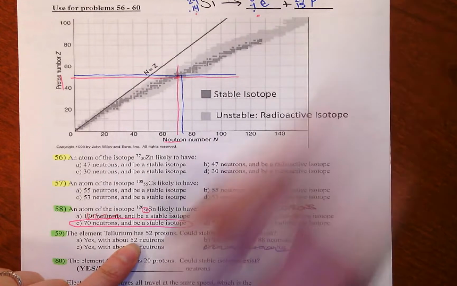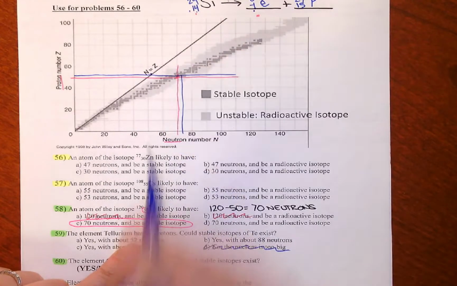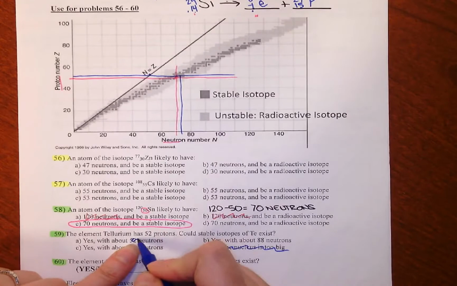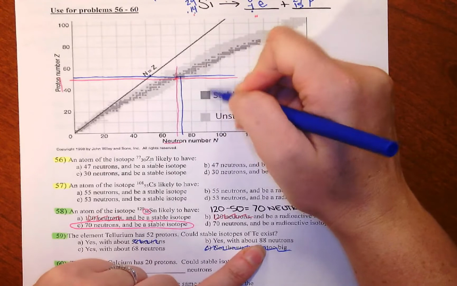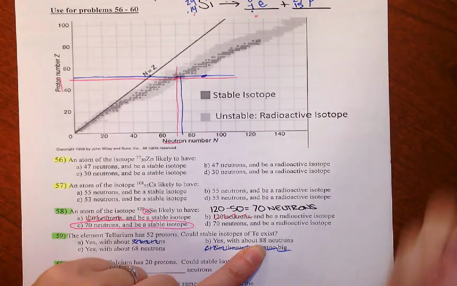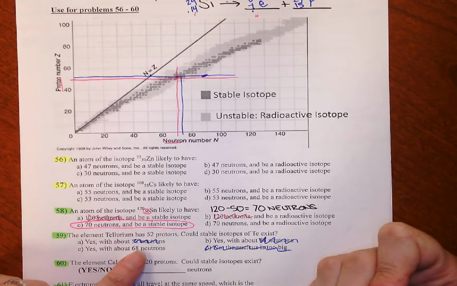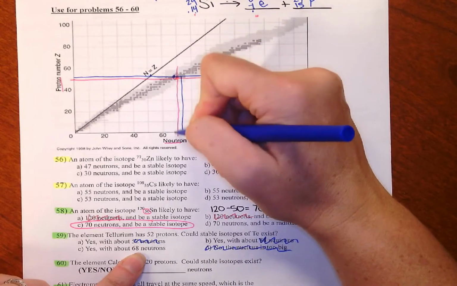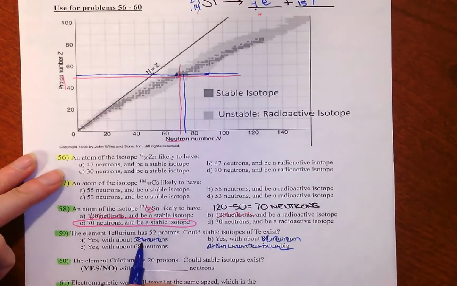Okay, so with about 52 neutrons, right about here, that would be radioactive. We're looking at 52 neutrons, so that can't be it. Okay, B with about 88 neutrons, that'd be right about here. That one would be radioactive. Okay, with about 68 neutrons, right about here, just before 70, that's in the stable area. So I'd say, yeah, C looks good to me.